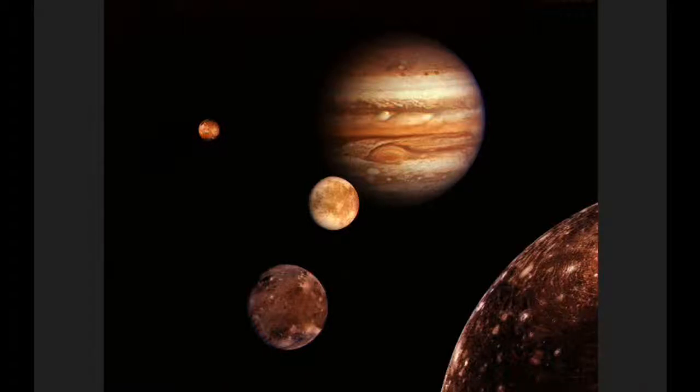At 0 hours UTC, the central meridian: CM1, 153.09 degrees; CM2, 357.01 degrees; CM3, 258.96 degrees.